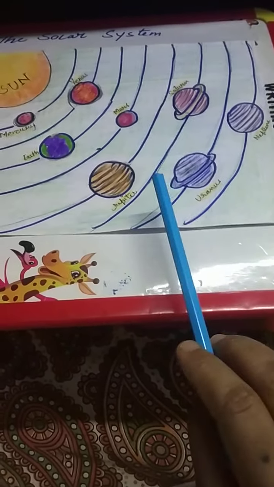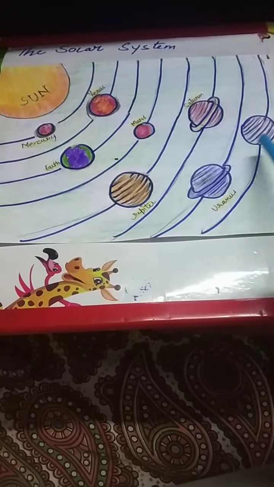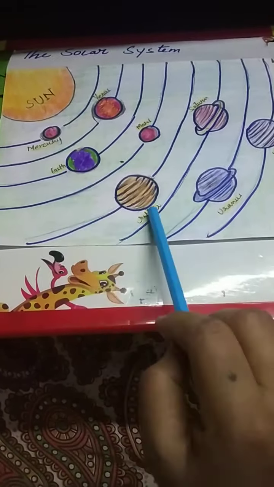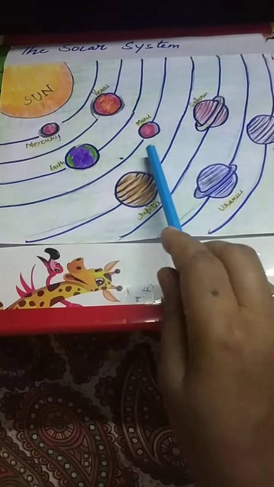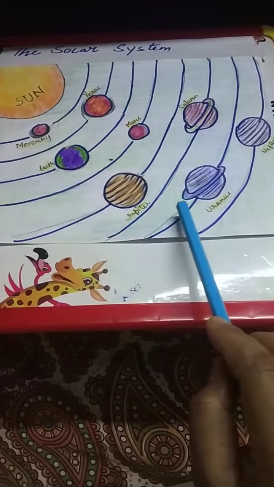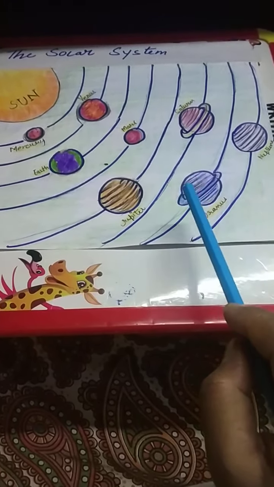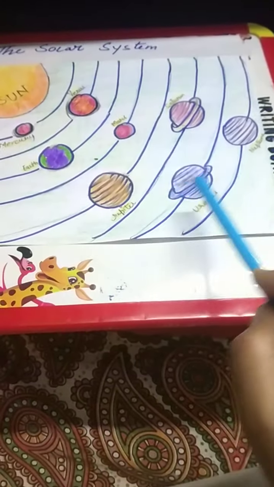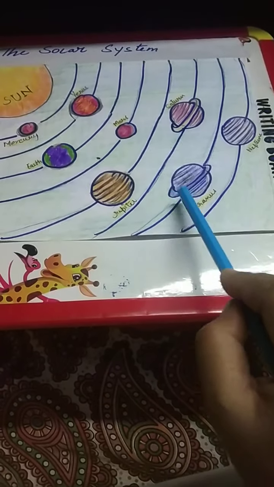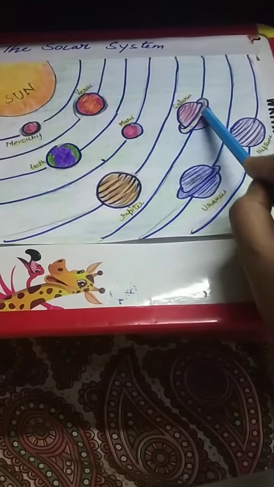So these are the outer planets. You can see mostly the outer planets are very very big in size. When you compare with the inner planets, see Mercury, Mars, the size is very very small in comparison to the outer planets. They are huge in size, gaseous and ringed, and have many moons. See, mostly these 2 are ringed. There is a ring around this planet.